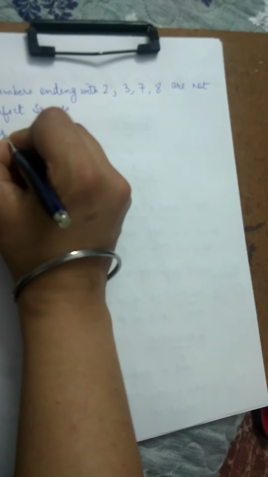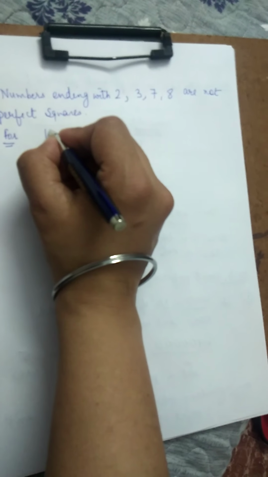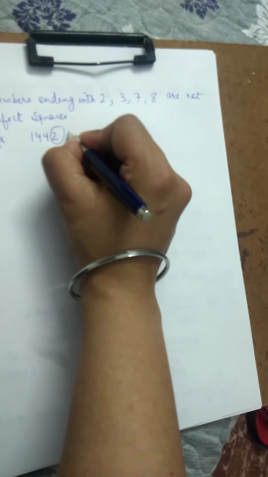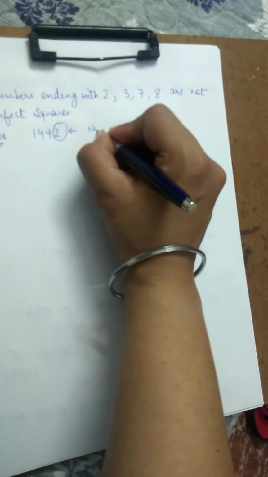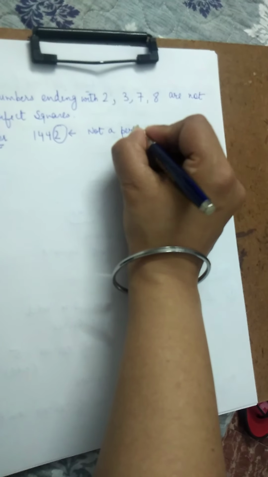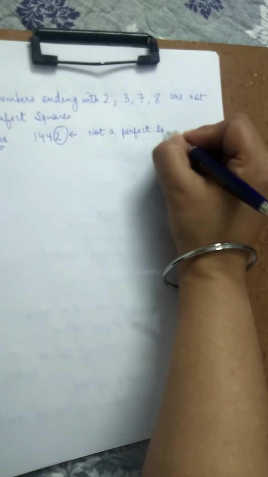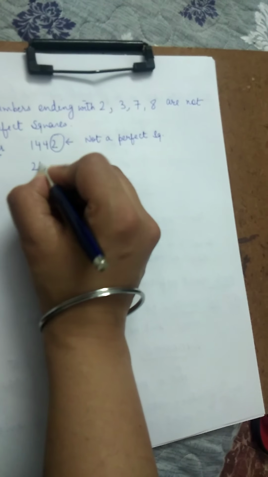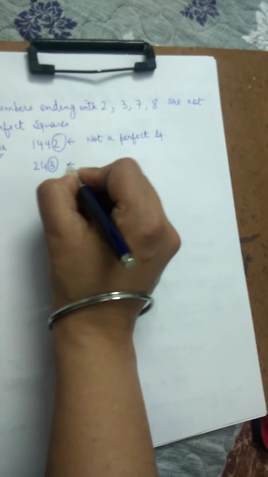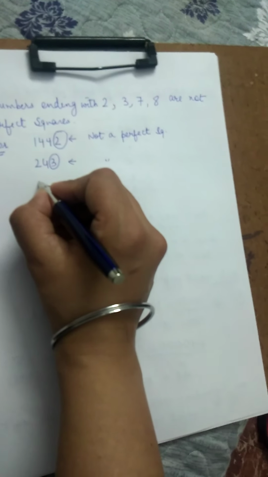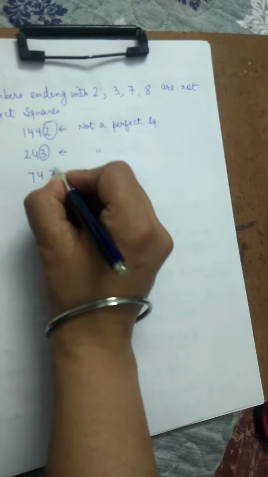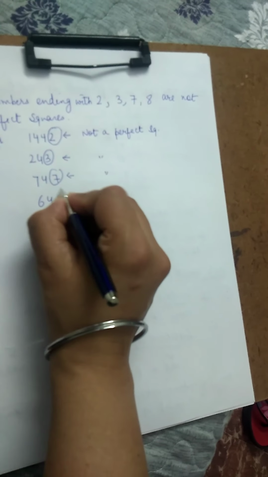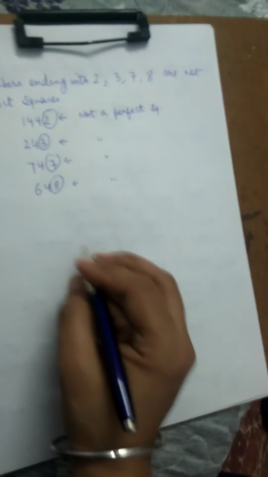For example, if I write any number 1442, since the number is ending with 2, it is not a perfect square. If I write any other number 243, it is not a perfect square. 747, not a perfect square. 648, not a perfect square.